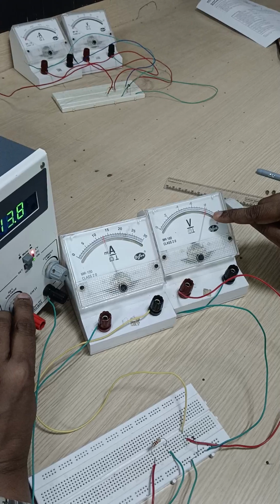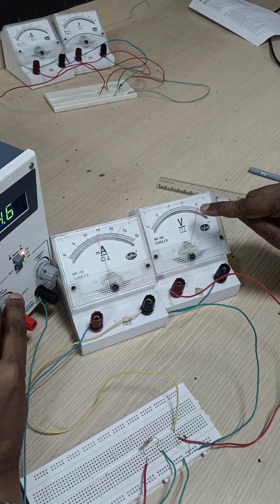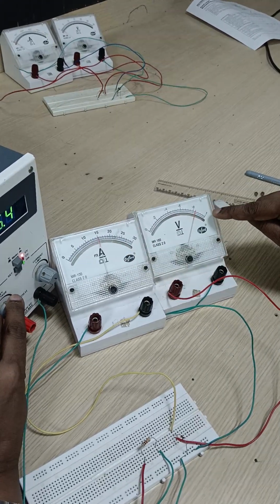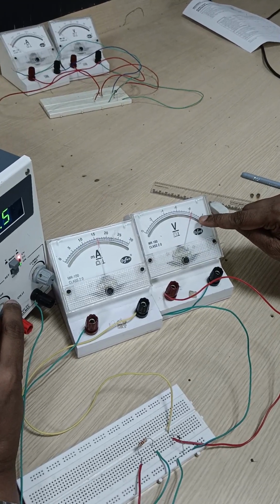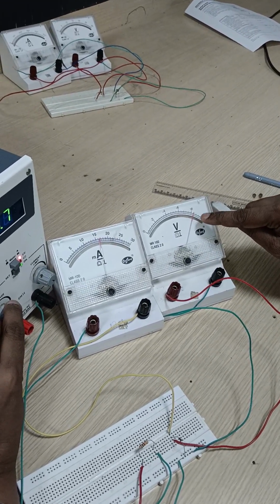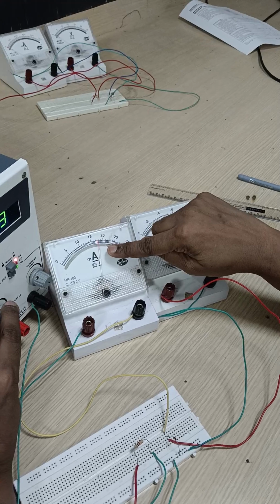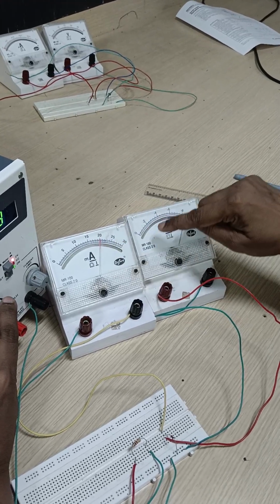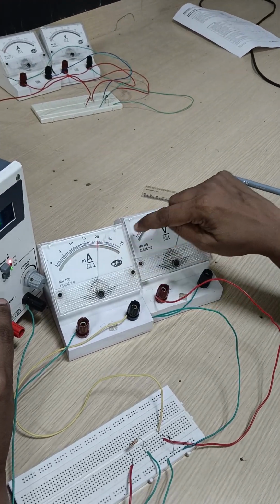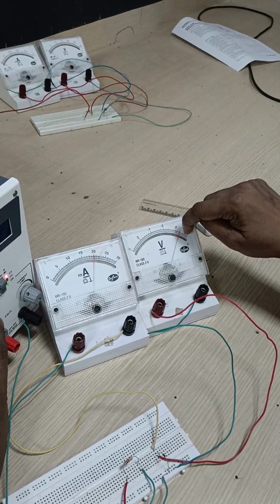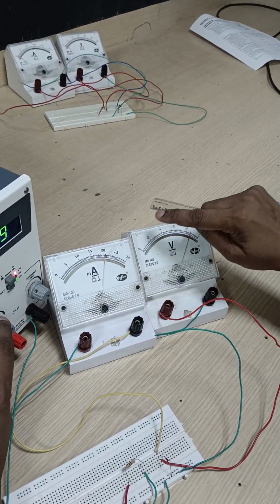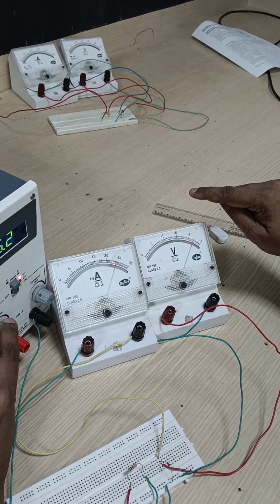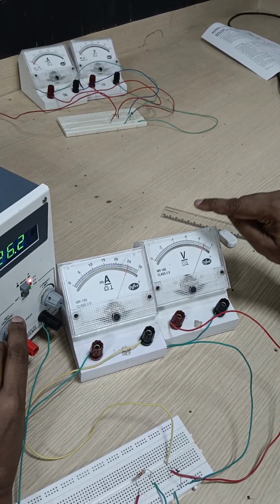The voltage continues to be at 0.8 volts, but the current is now increasing to 15 milliamps. The voltage across the diode remains at 0.8 volts or 0.81 volts. The current goes up to 20 milliamps. So we will just note down these readings in steps of 0.2, 0.4, 0.6, 0.8, and note down all the current readings. So the current starts to increase. We will note down the readings up to 25 milliamps.